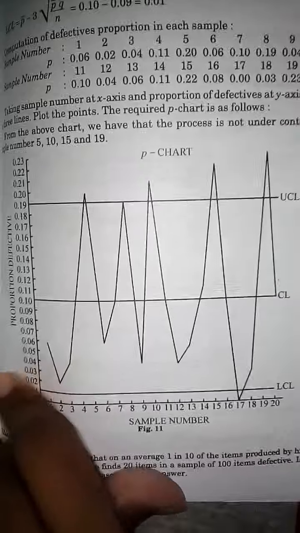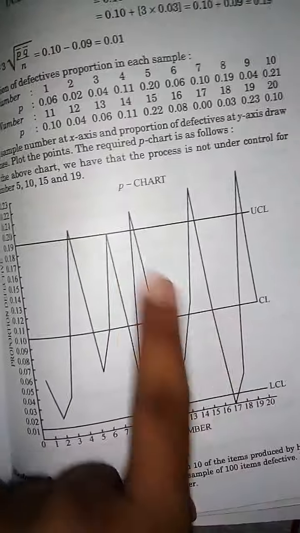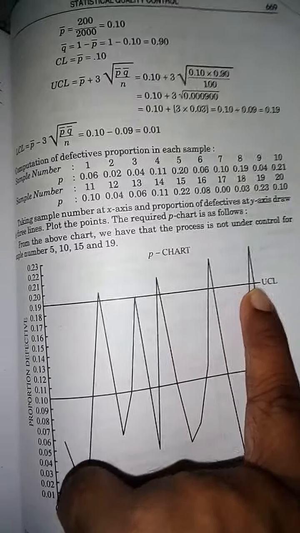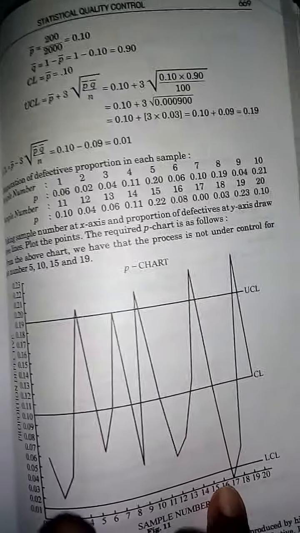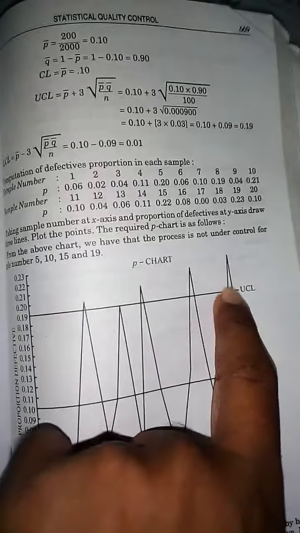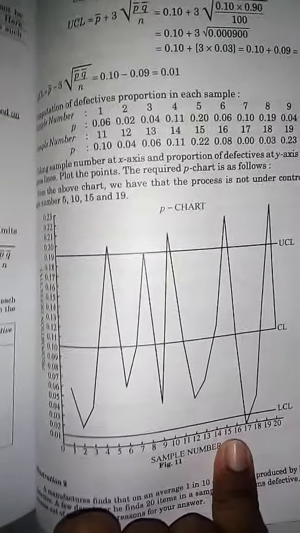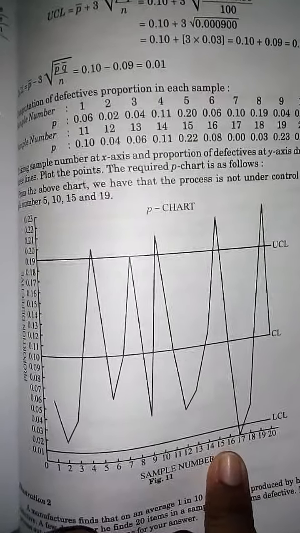By plotting the graph, we get like this. So as the number plotted crosses the upper control limit, it will be interpreted as out of control.